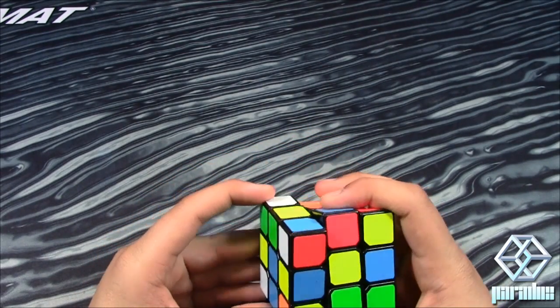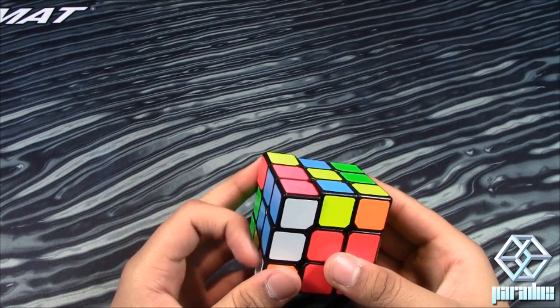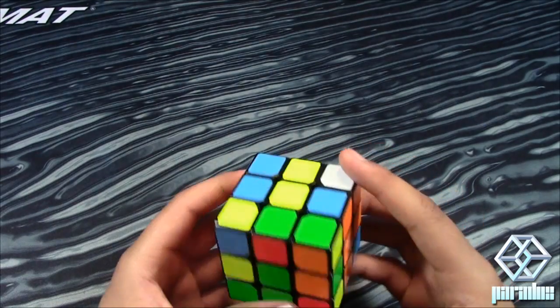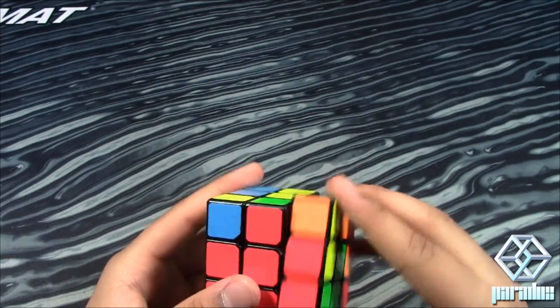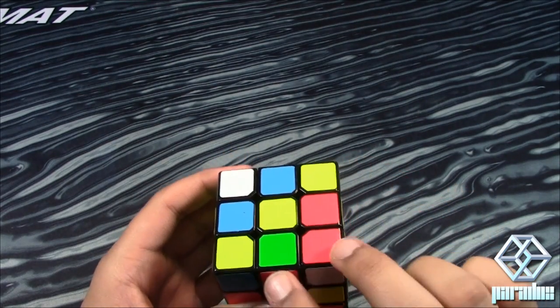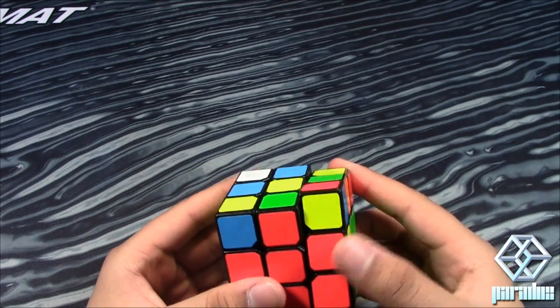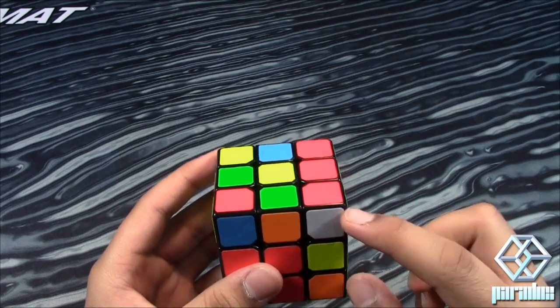So we're going to connect it so we can create the pair, and connect the pair with the edge piece and bring it in. And as simple as that. Now we're going to move on to the next one. So we see this corner piece. We're going to bring it out just like that. And now we see that they're both together, and we want to split them up. So we bring the corner piece down, bring the edge over here, and the corner piece back up.